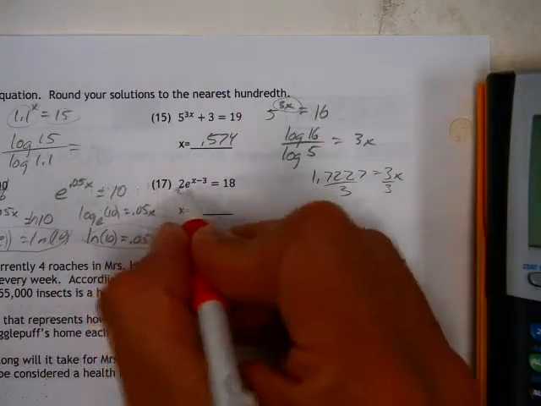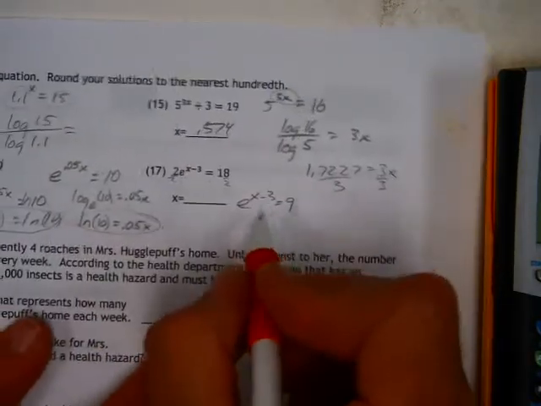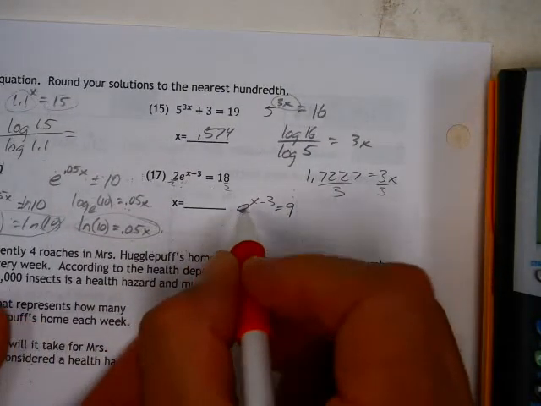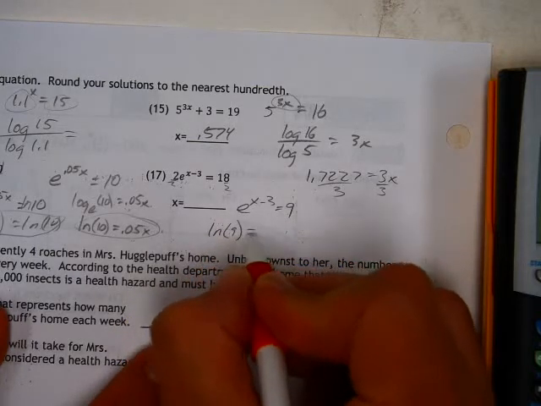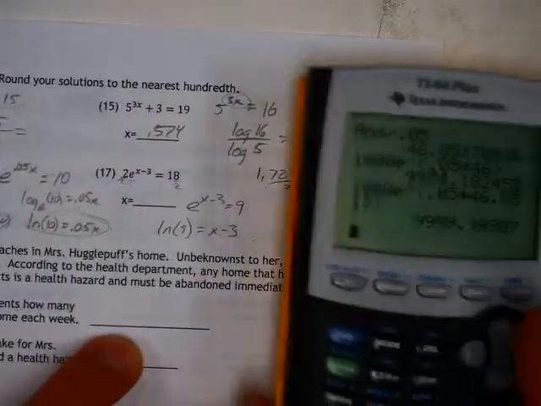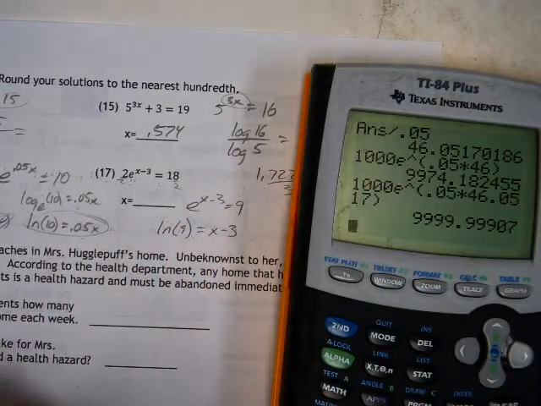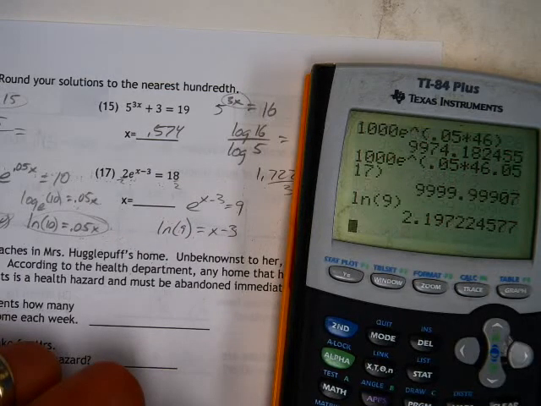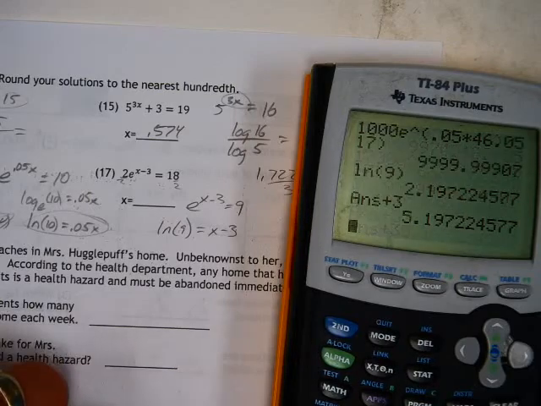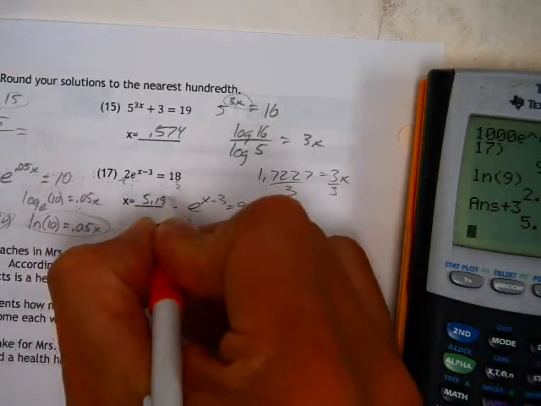And then lastly, we'll do this. You divide by 2, and you get e to the x minus 3 equals 9. I'm going to go ahead and do the shorter version here. Rewrite it as a log, but knowing it's a natural, it's an e, do the natural log. Natural log of 9 equals x minus 3. Okay, natural log of this equals the exponent. So, natural log of 9, add 3, so you got 5.197. There it is.